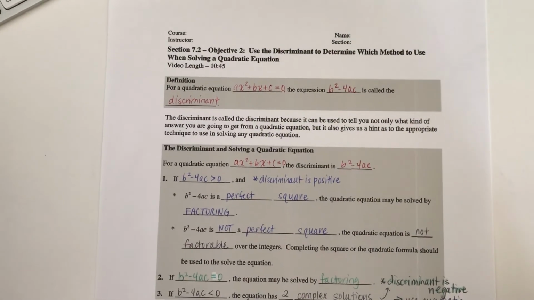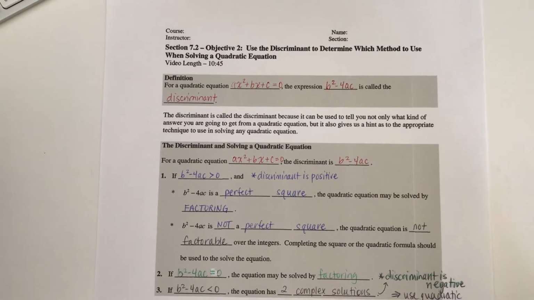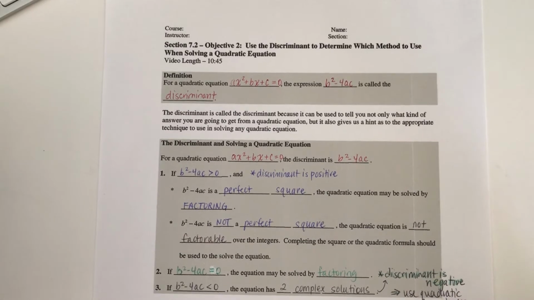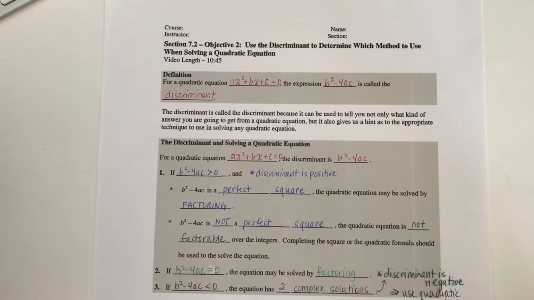Hi class, it was brought to my attention that the videos for section 7.2 objective 2 don't match up in my math lab, so I wanted to create a little video for you for your guided notes so you could understand what was going on. You can also get this information out of the textbook.